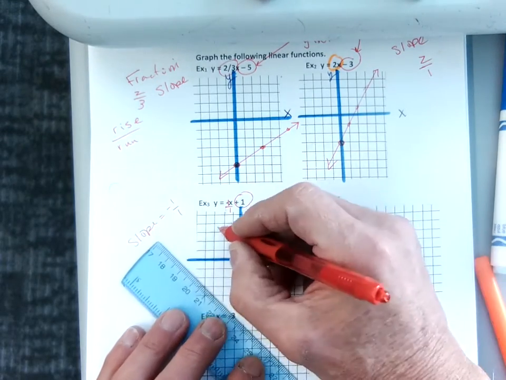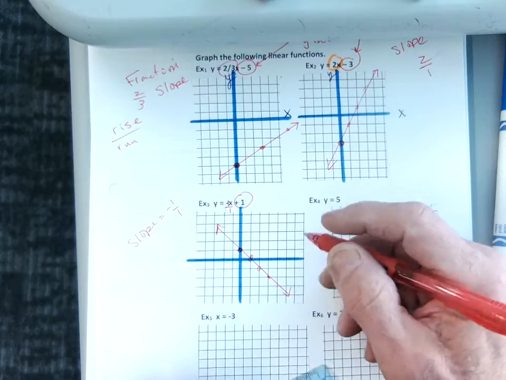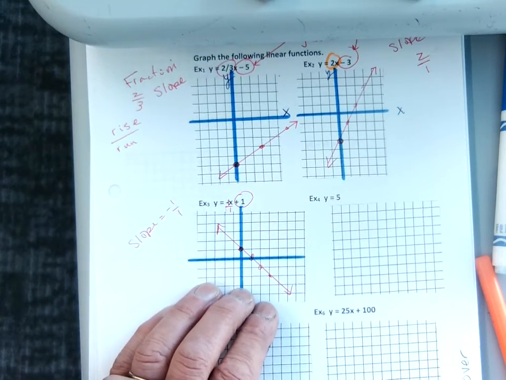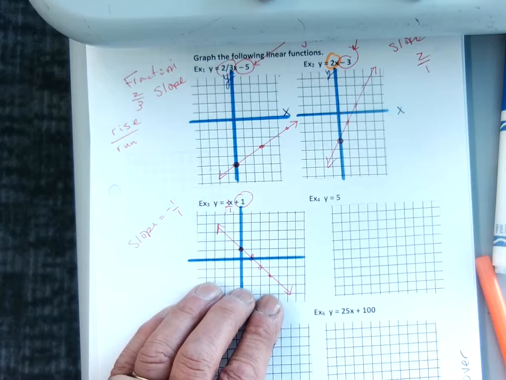Thumbs up. How many kids got that on their own? I want to see. Okay, I see 1 thumb up. Only 1 thumb up. 2, 3. Okay. Able to do this without my help?